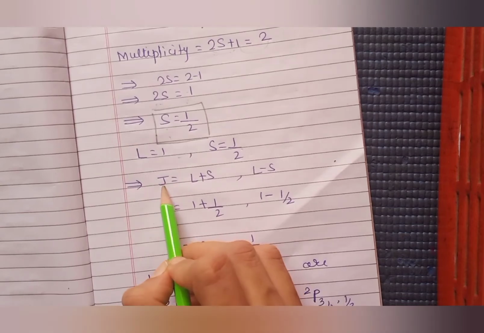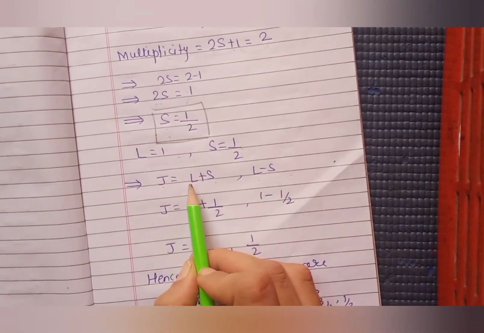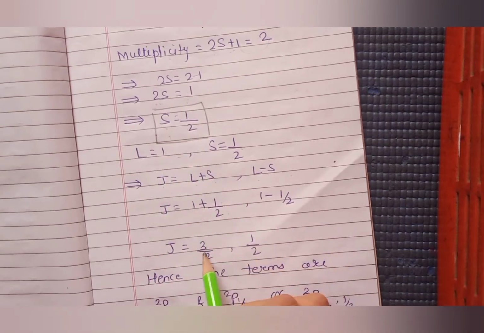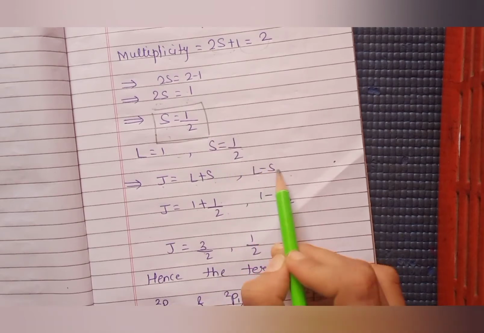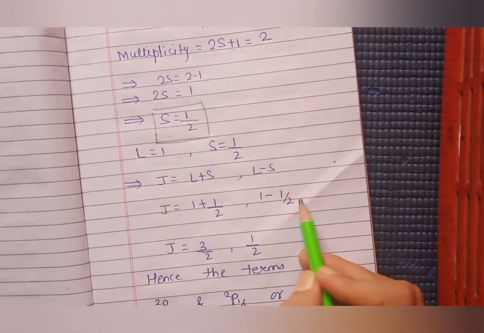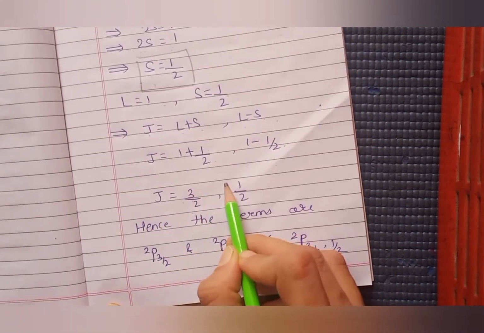So we know that J values are given by L plus S down to L minus S. Now I will do L plus S. L is 1, S is half, so 1 plus half is 3 by 2. And when I do L minus S, L is 1, S is half, so 1 minus 1 by 2, that is 1 by 2. So I am getting J values as 3 by 2, 1 by 2.